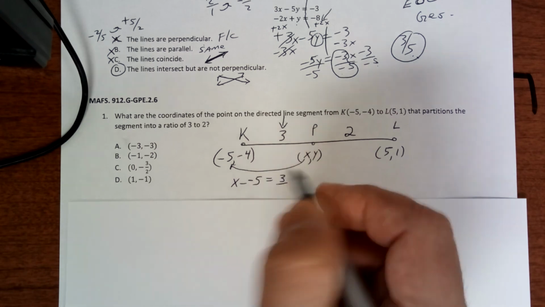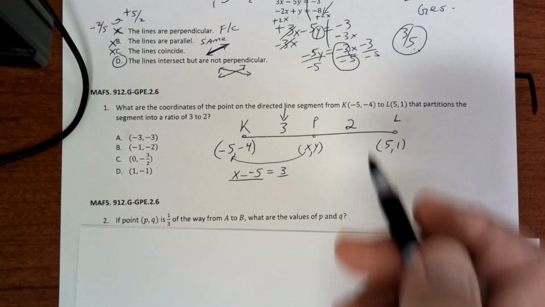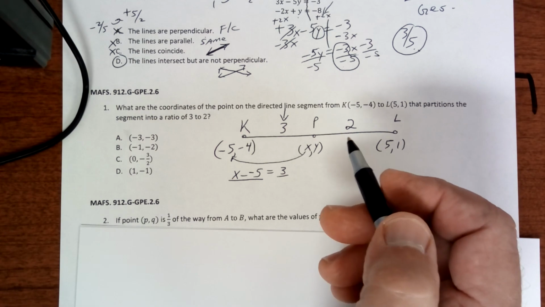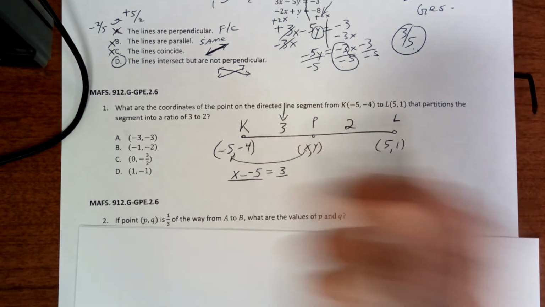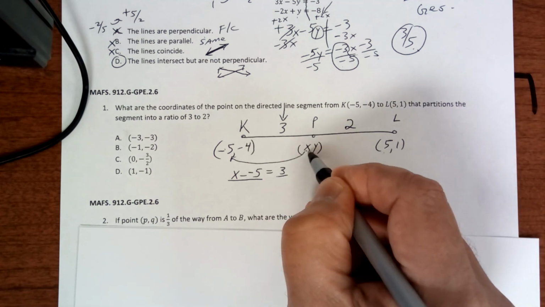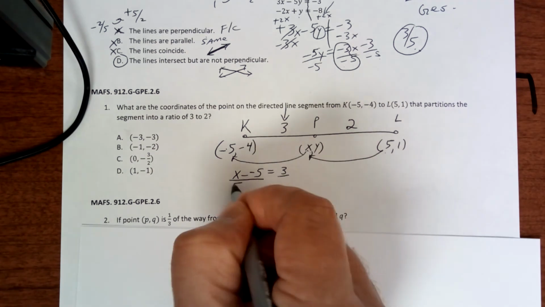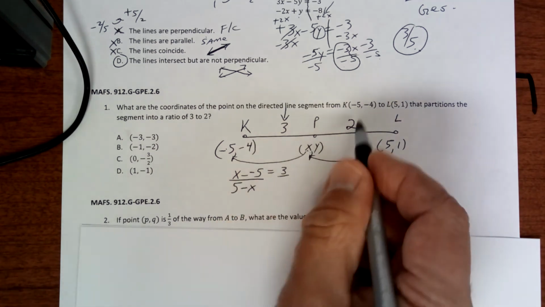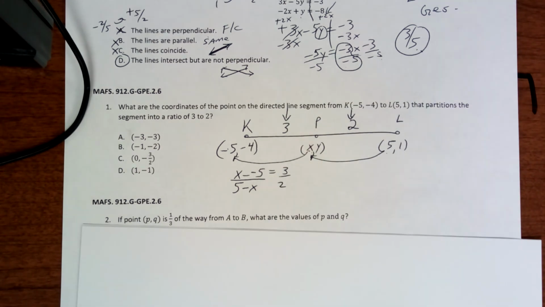And then down here, you're going to have y minus the y. Let's see what we have here. Okay, so we have the x minus the x. So now you got to do this x minus that x. Okay, so it's going to be 5 minus x. And then that is equal to 2. And there's your proportion, and you have to solve that.